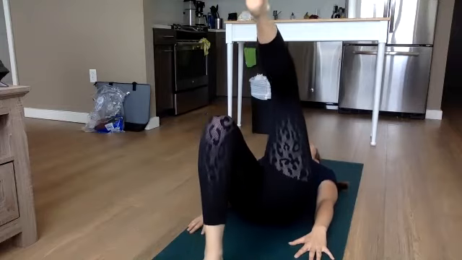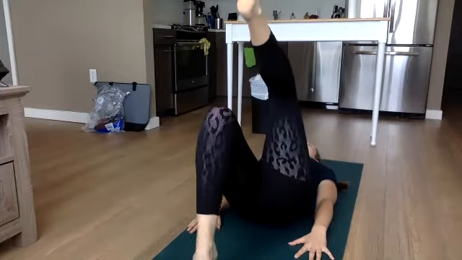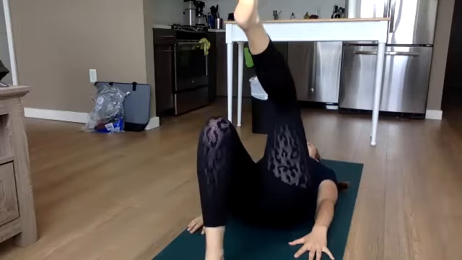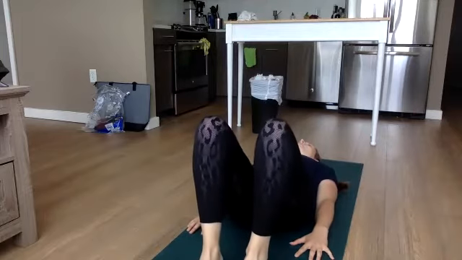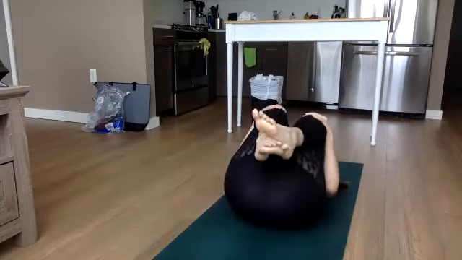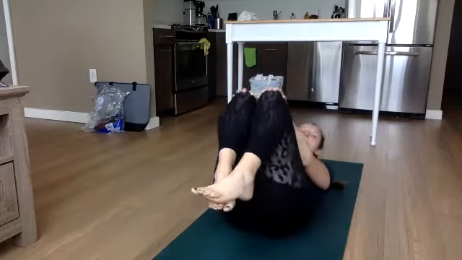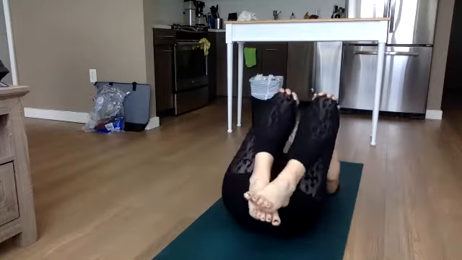Good. 3, 2, 1. Nice. Both feet down, lowering that lower back onto the ground. You can hug those knees in and roll around your sacrum for a second.